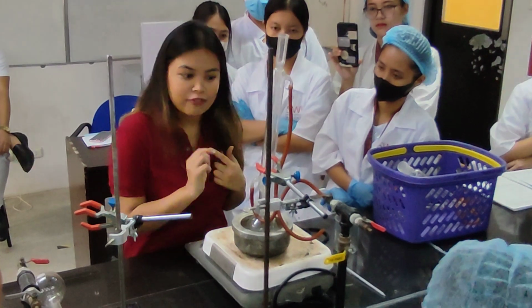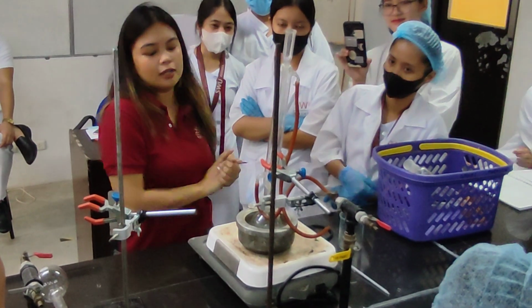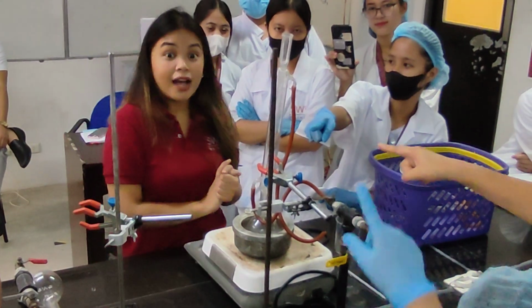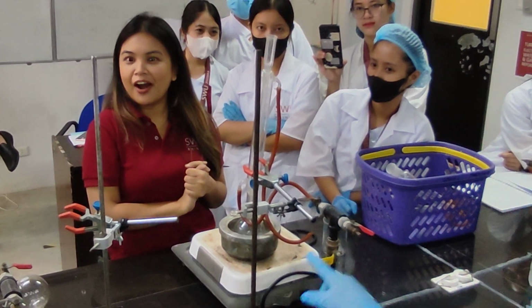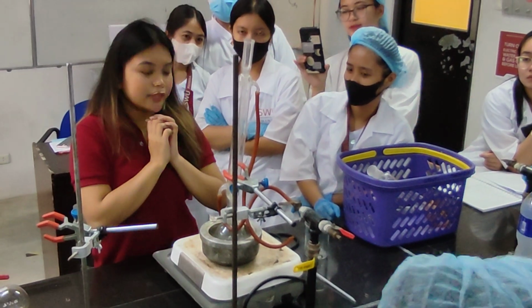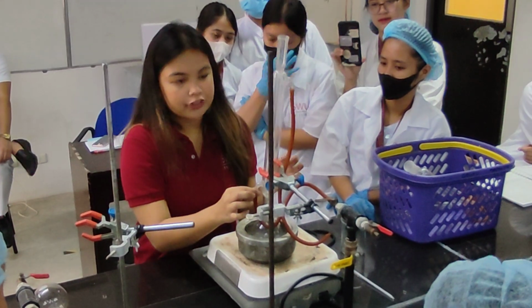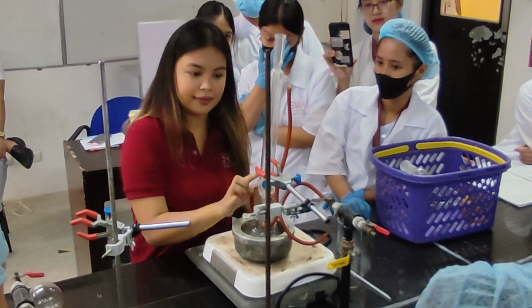It will evaporate. Where will it evaporate? In which part of the condenser? Outer or inner? Inner. Now, you have your cold water running here. What will happen?